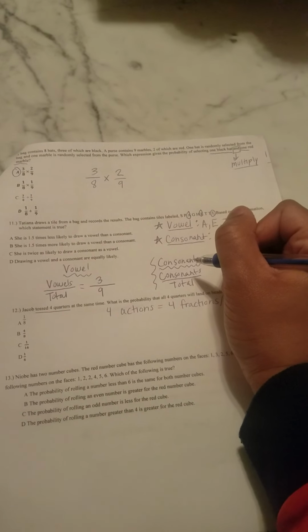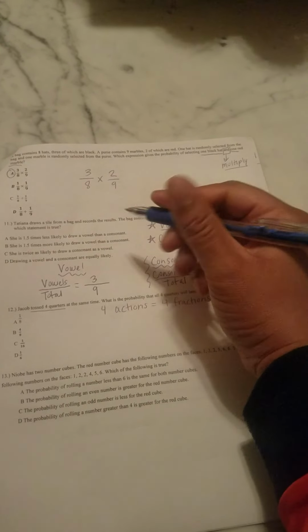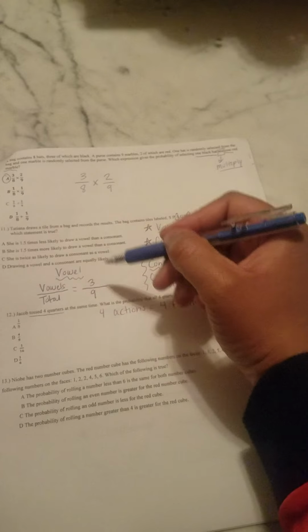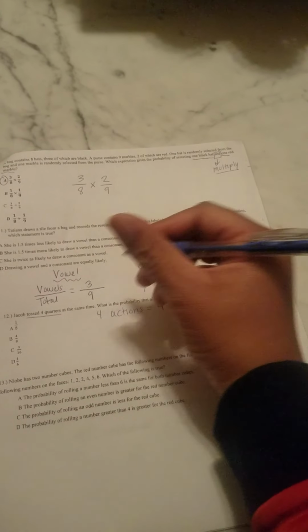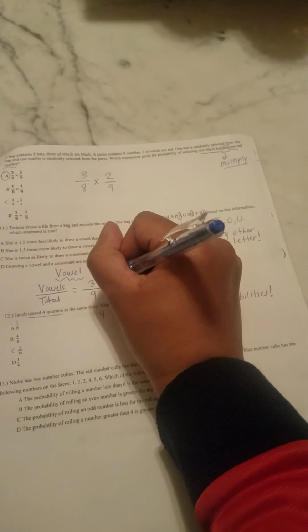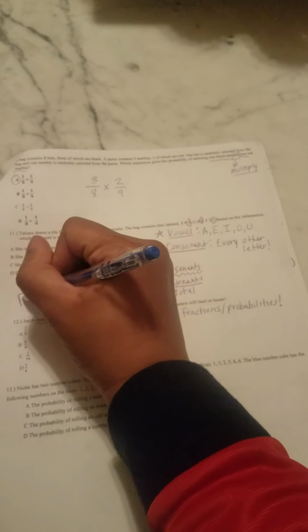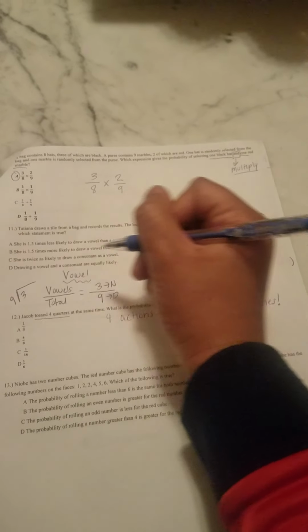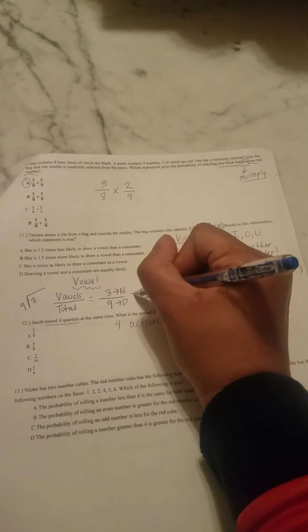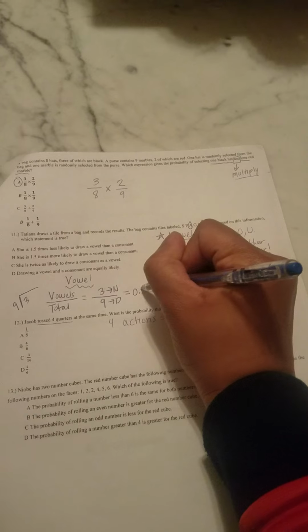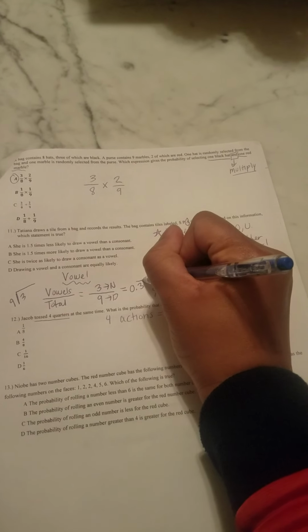Okay. And so what I want to do to be able to compare them, since they're using decimals, is change this to a decimal. Remember, all we do is divide, and usually I'll do it by using Nerd and Donkey. That just means that 3 will go on the inside and 9 will be on the outside. And if I divide, I will get 0.3 repeating.